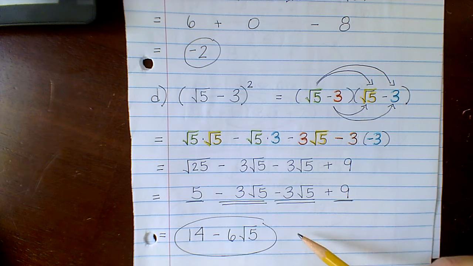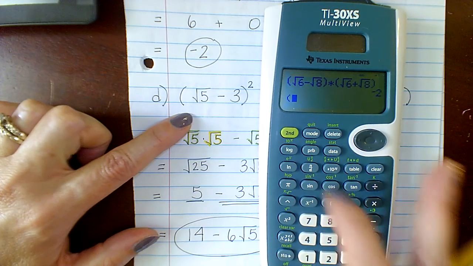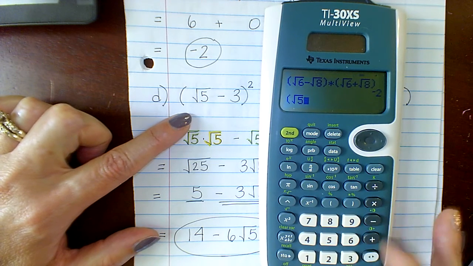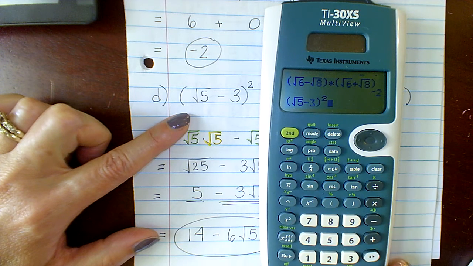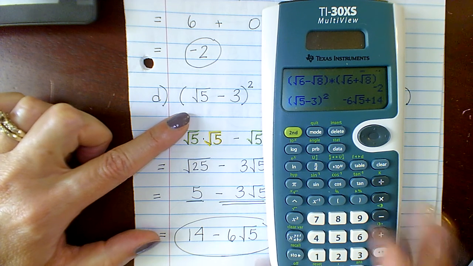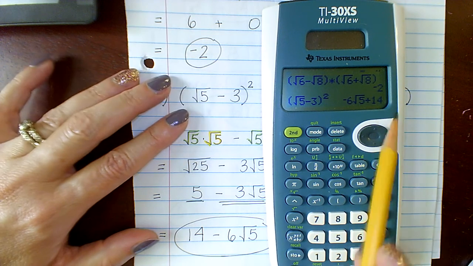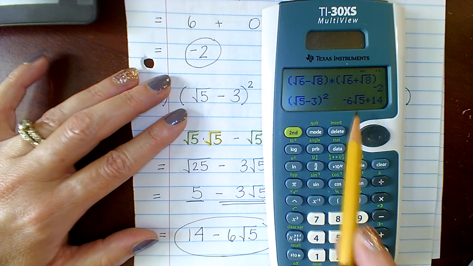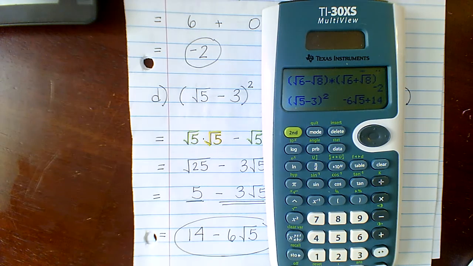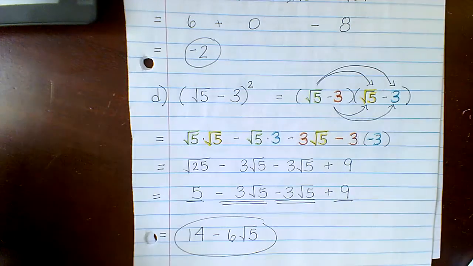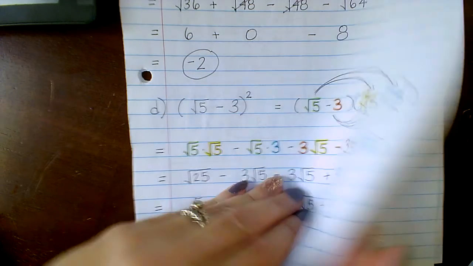Now again, just like the last example, we don't have to do all that stuff out by hand. I'm just showing you how it all would play out, but we can just type this in exactly as it looks. So we get root 5 minus 3, and then we're just going to put that quantity squared up there. Look at that. So it is the same answer. So look, the 14 is positive, and then that 6 root 5, see how that's negative? So I got that subtraction, 6 root 5, same answer. Even in Hawks, if you put that answer in, Hawks is even going to say, yep, that's great. You're awesome.